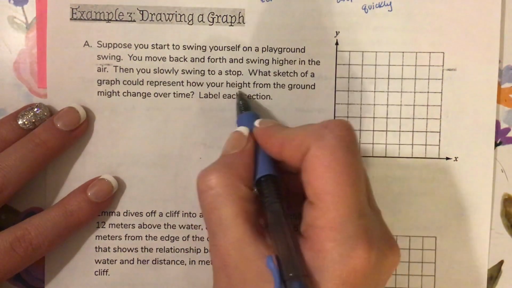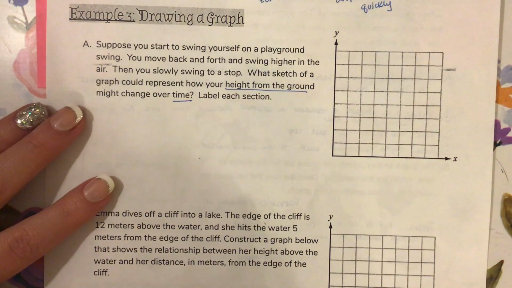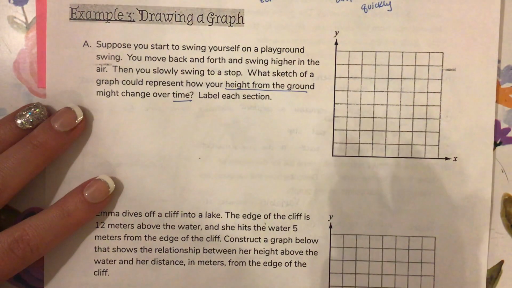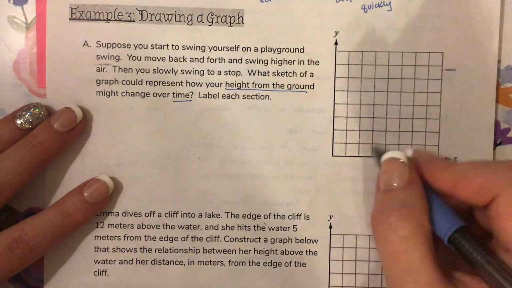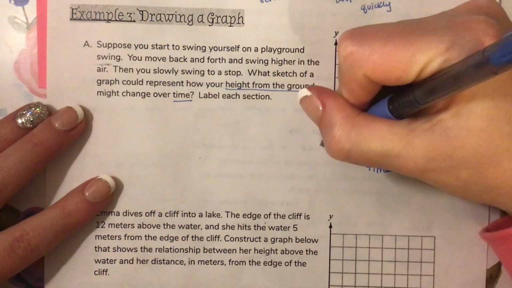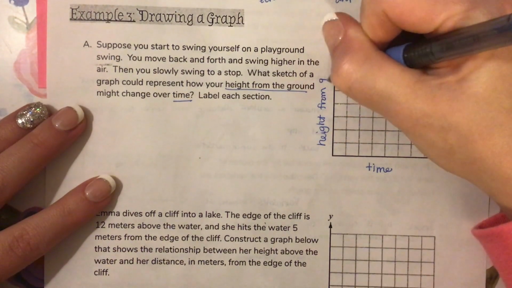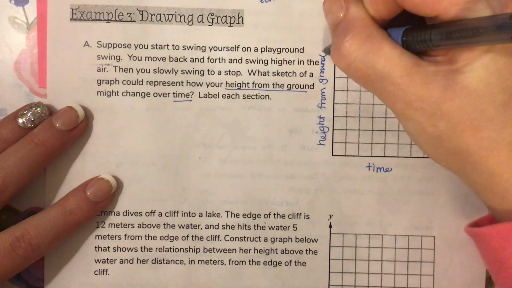So these are my variables, height from ground and time. And time is oftentimes the independent variable. So I'm going to put time right here, and then height from ground right there.